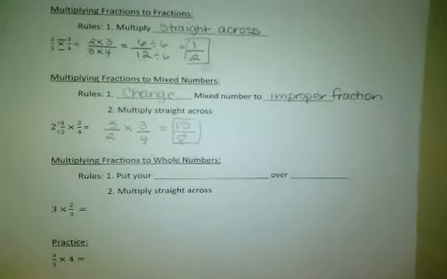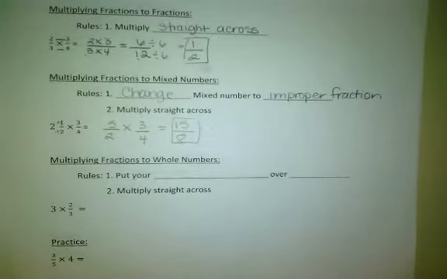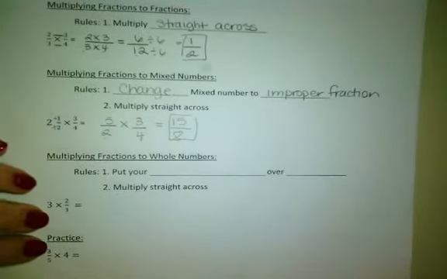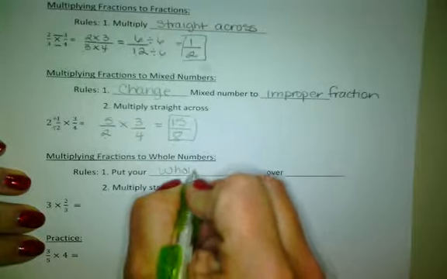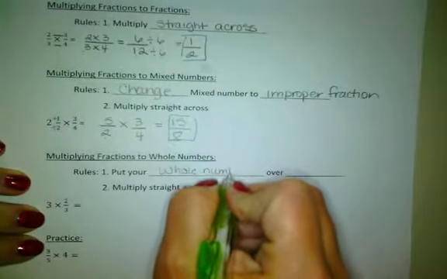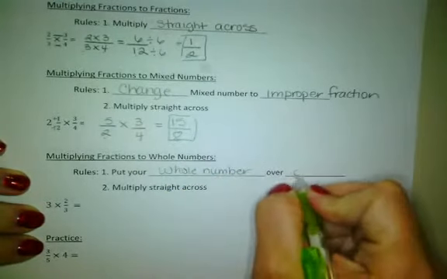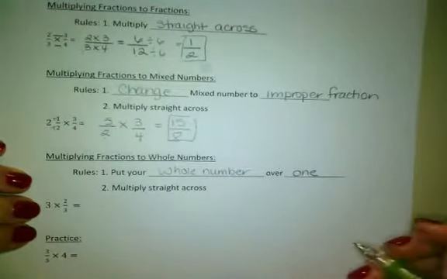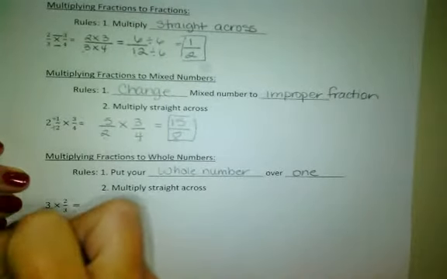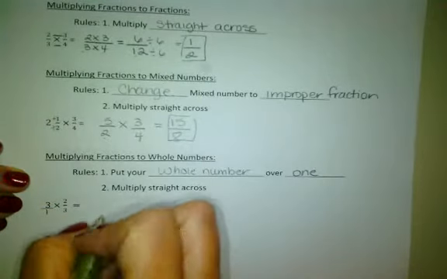Okay, so let's look at the next one. Multiplying fractions to whole numbers. So you should always begin by putting your whole number over 1, because that's a rule, guys. Anytime a number's by itself, it's really over 1. So always put your whole number over 1, and then multiply straight across.